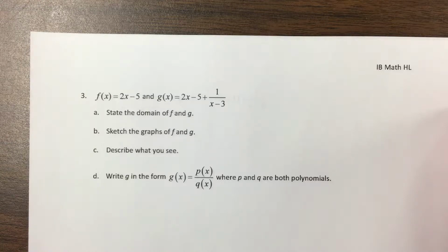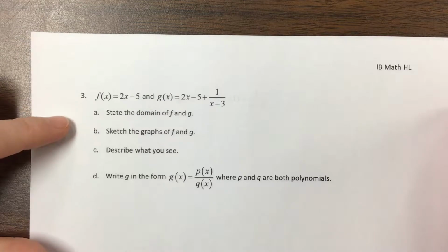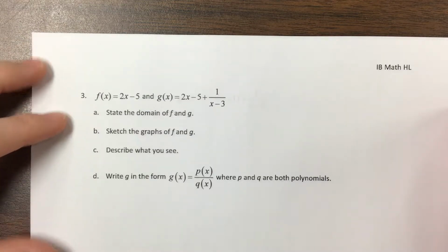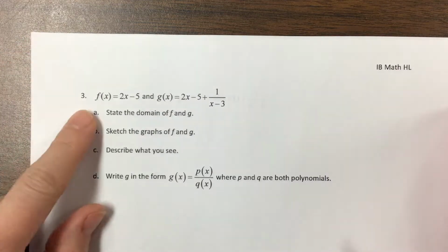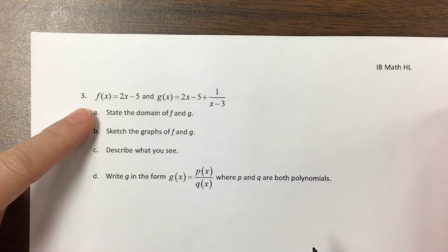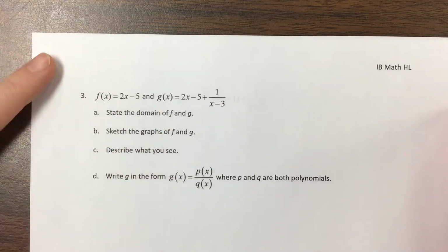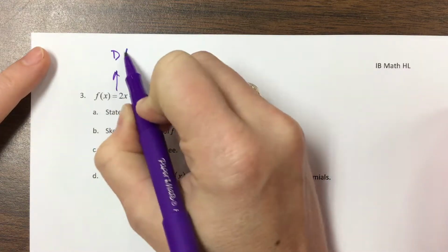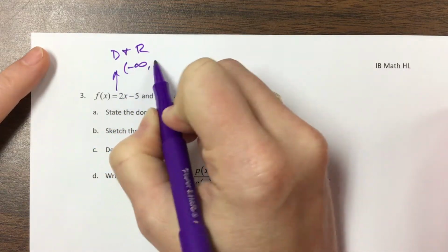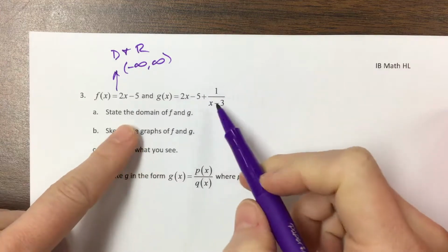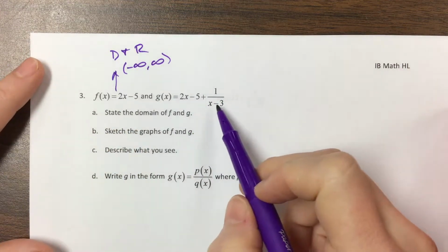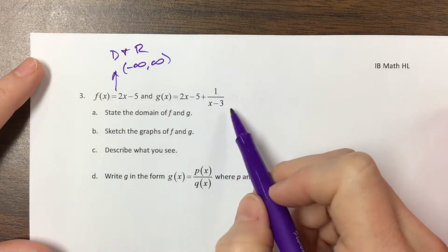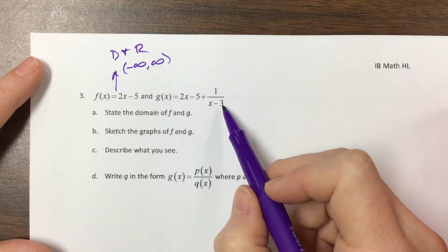Continuing our rational transformation, go back and look at video 1 if you're just joining me. On this one, they've given me a function f and a function g, and they ask for the domain and range. For f, the domain and range is going to be all reals, and for g, we can do anything we want except we can't plug in 3.